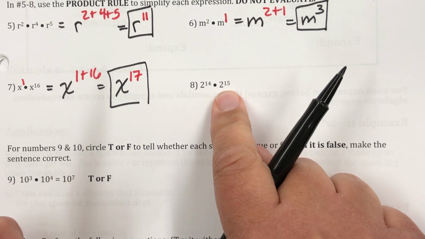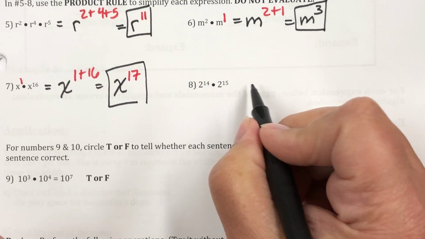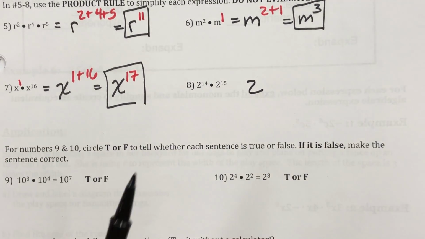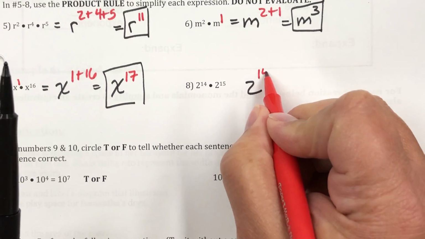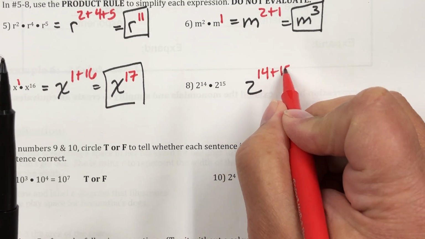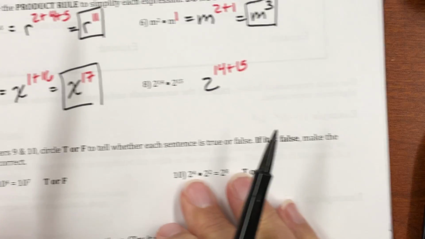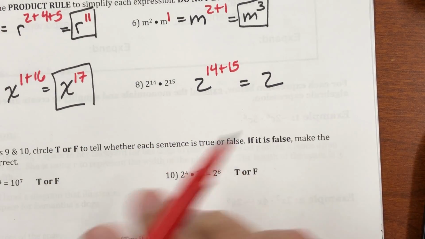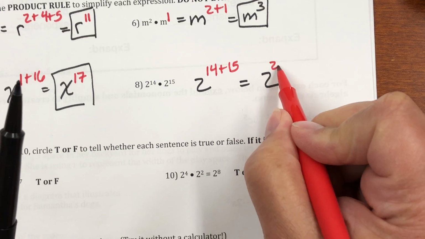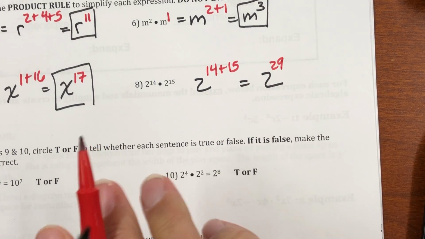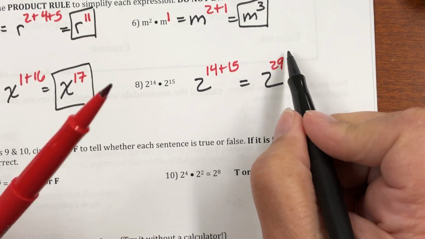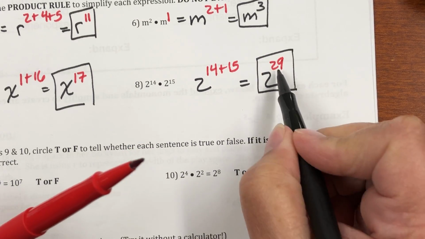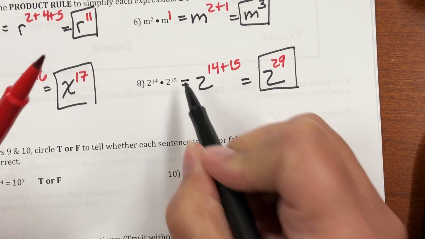Keep the base 2 and add the exponents 14 plus 15. So 14 plus 15. Nothing is happening to the base. The base has not changed once. Keep the base 2, and now my exponent is 29. I would not want to evaluate that one because that exponent is too big for me. And I forgot my equal sign.